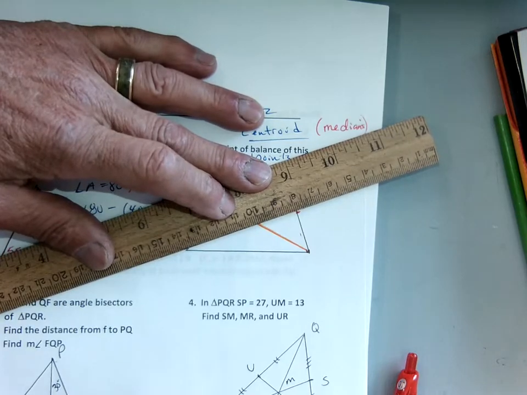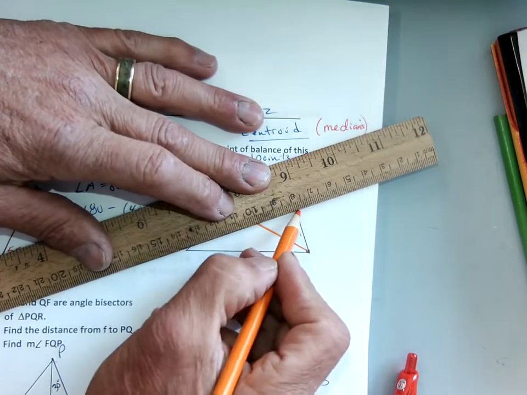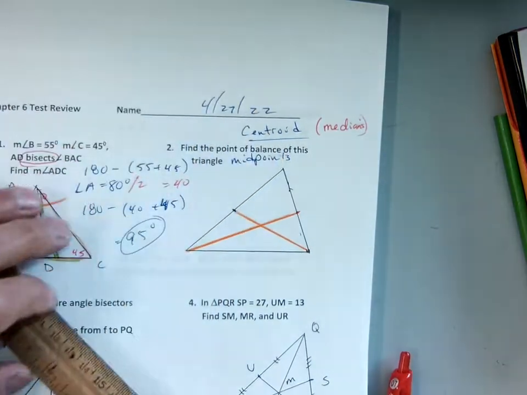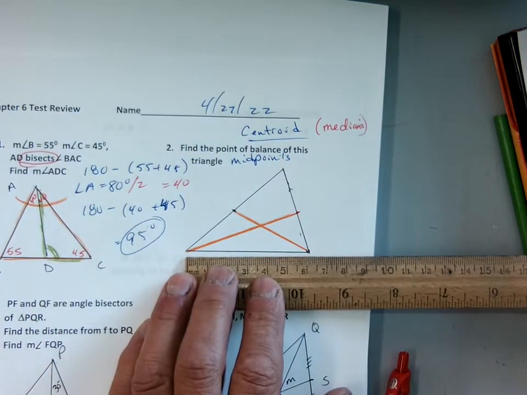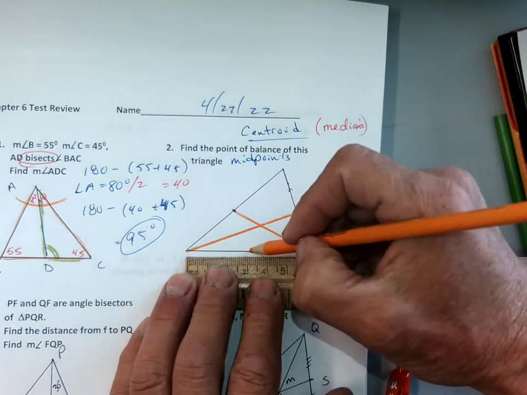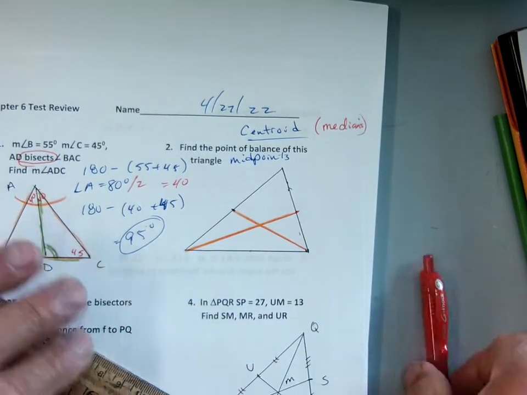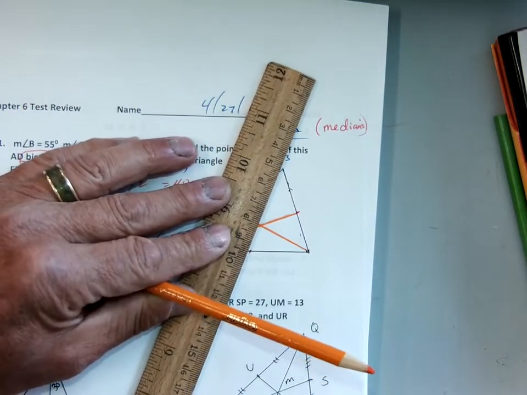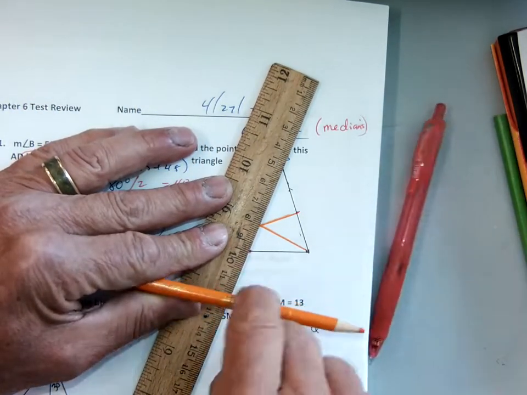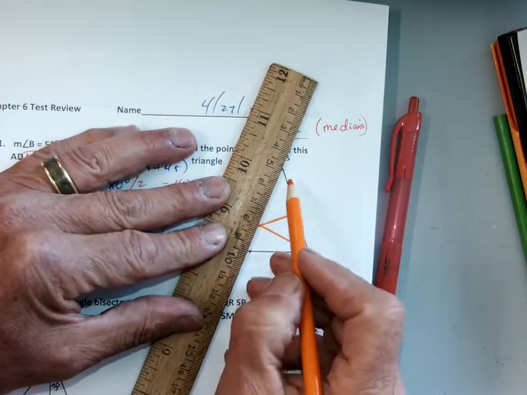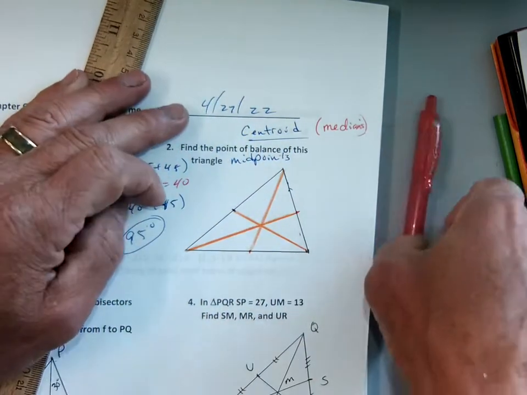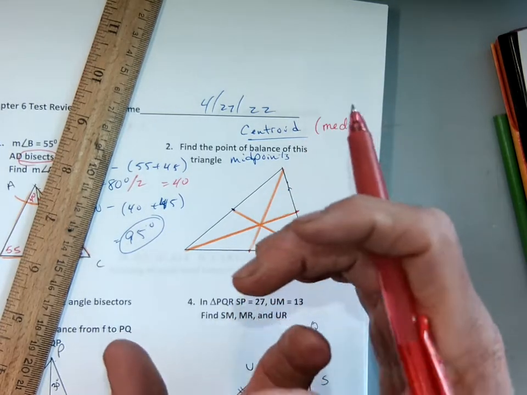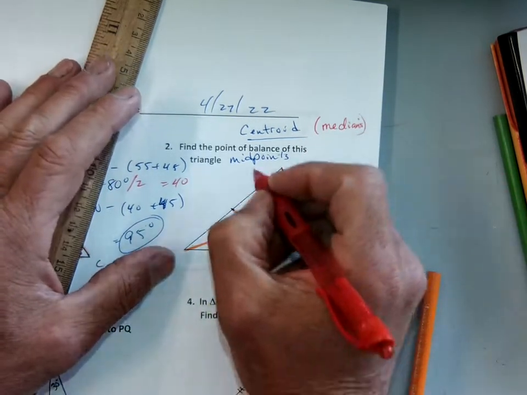It's also the balance point of the triangle. And then finally, this must be it, but I'll measure it anyway. I get about 6, and half of that's 3. About there. So I've got all the medians, and they intersect in a point right in the middle, the balance point of the triangle. If you were to take your finger and balance that triangle so it wouldn't fall down, that's the spot right there.